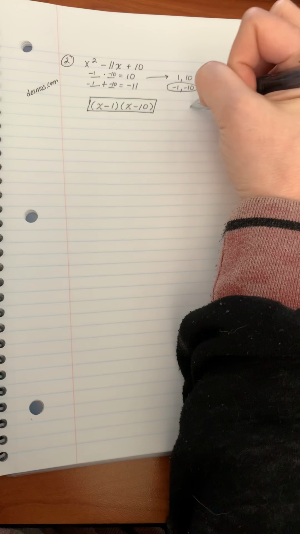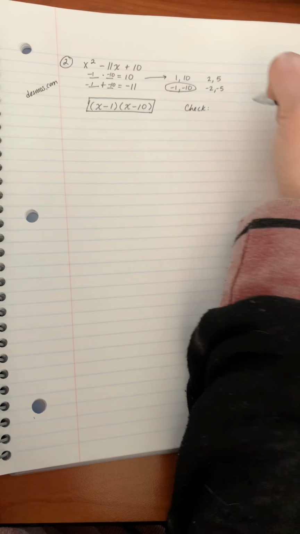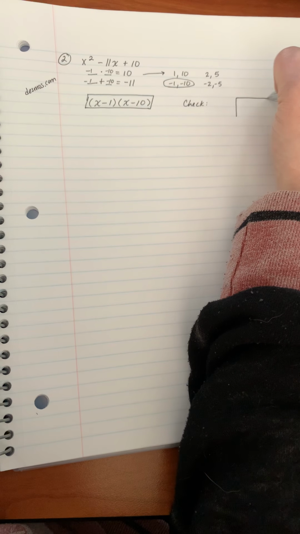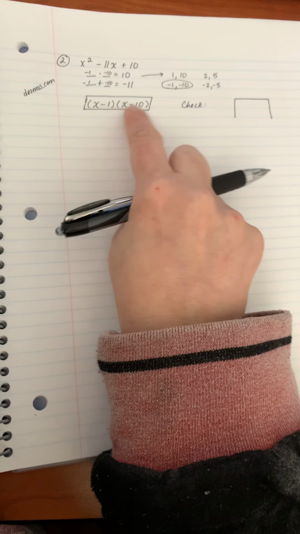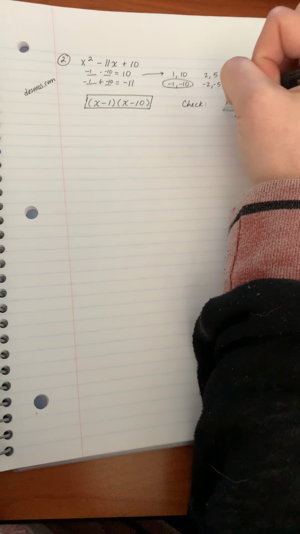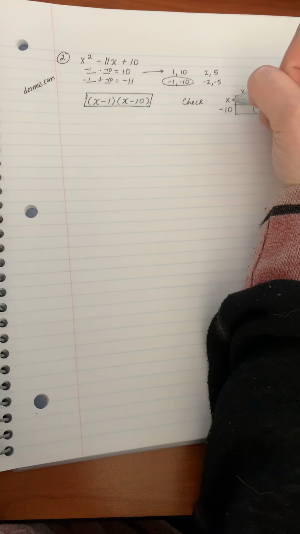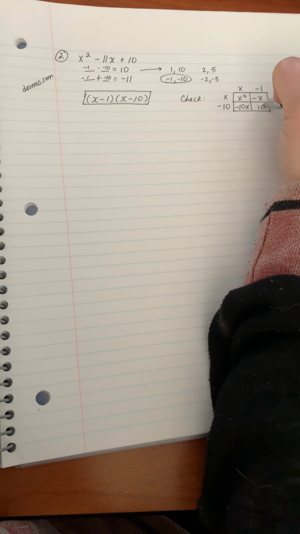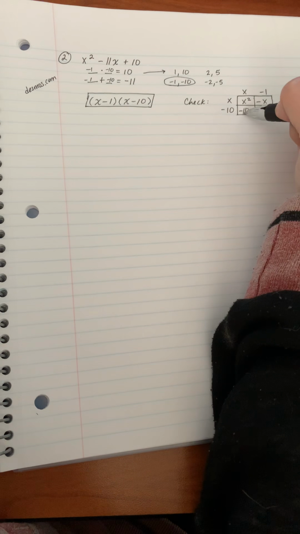Now let's check it. I just need a 2 by 2 because that's 1, 2, 1, 2. x minus 1, x minus 10. x times x is x squared. Negative x, negative 10x, positive 10. And then those two would join together to give you a negative 11.